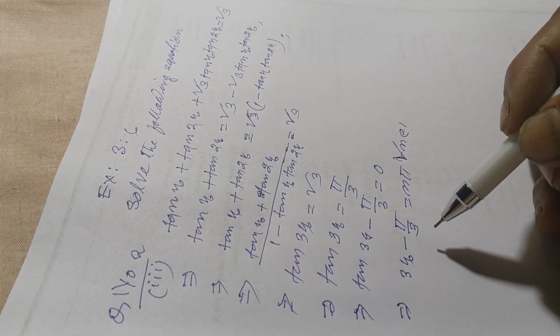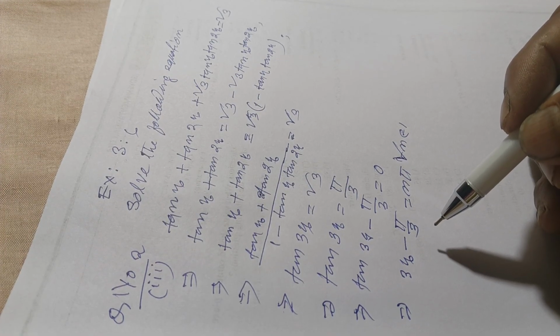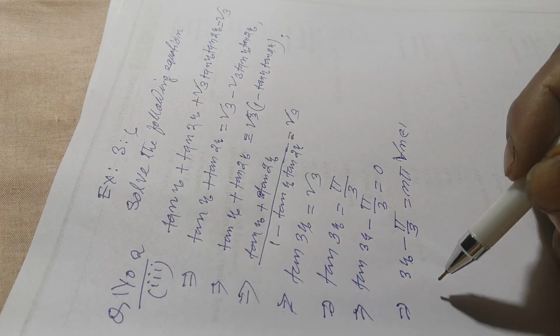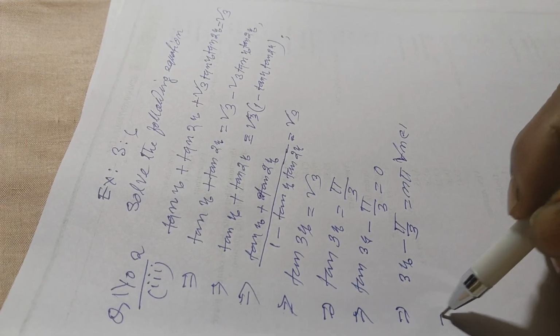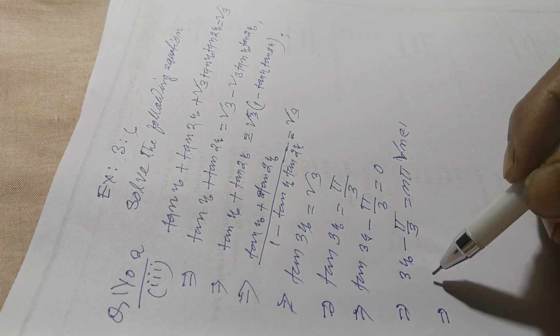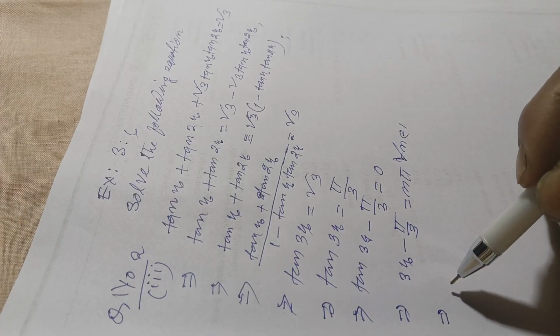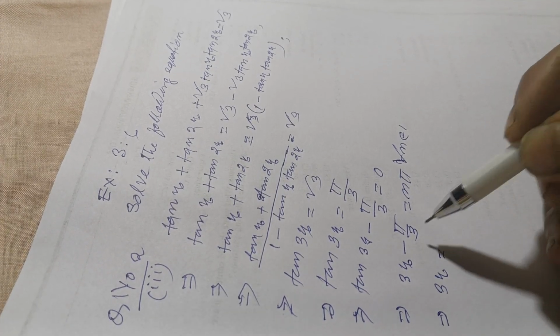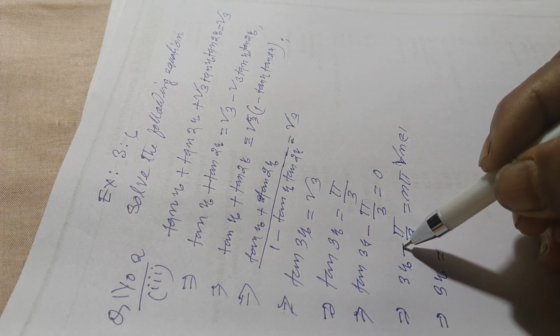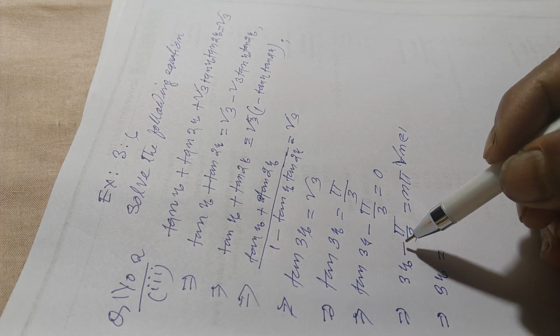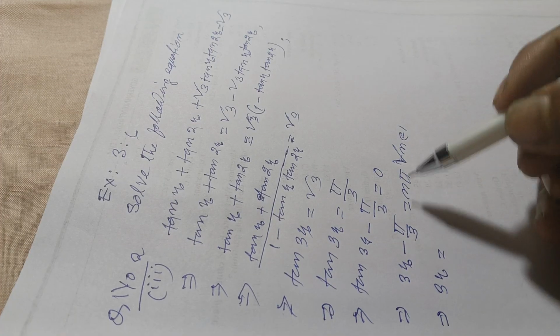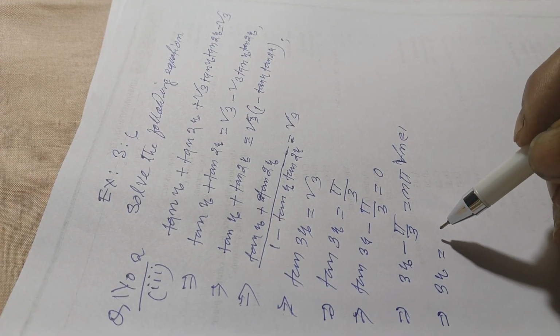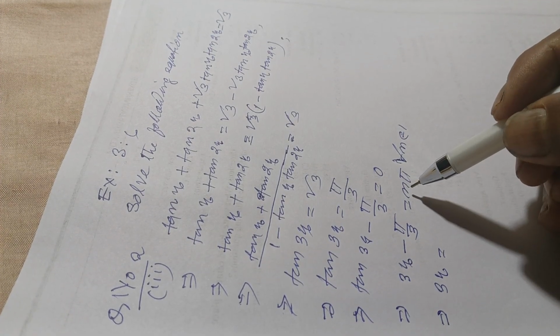It is the same case now, integer conditions. This minus will become plus when transposed from right to left.